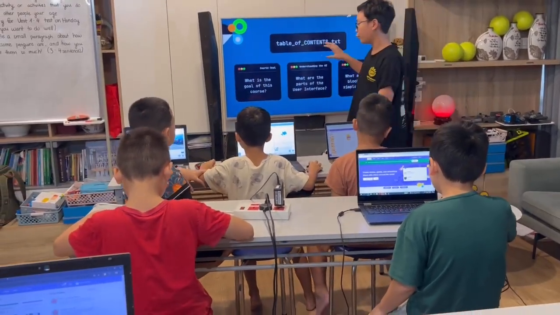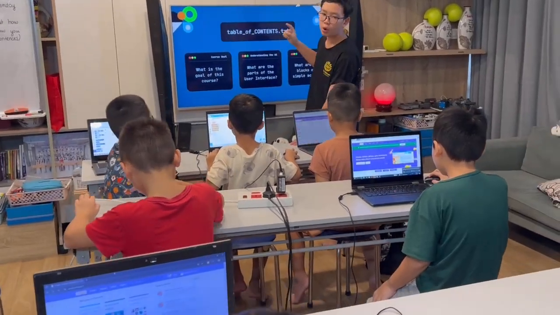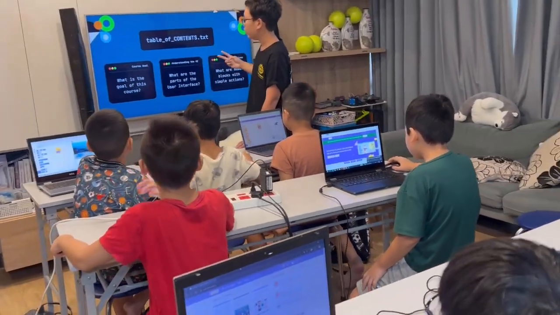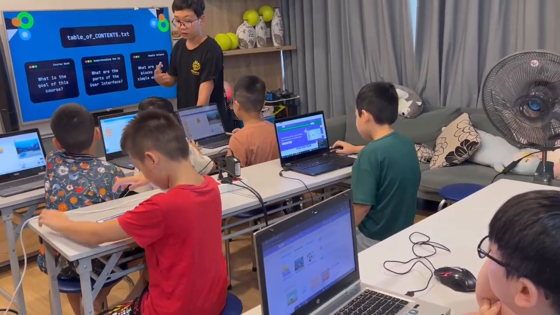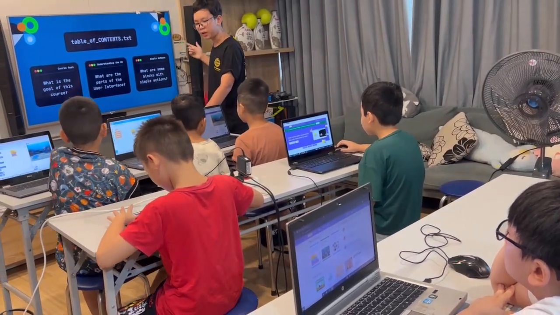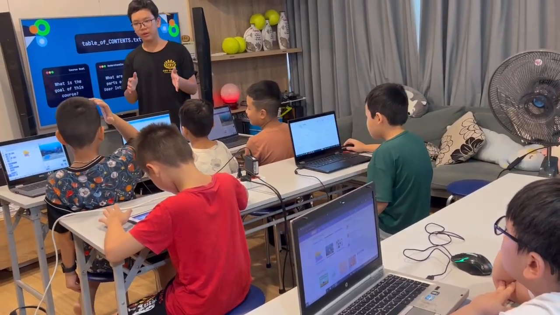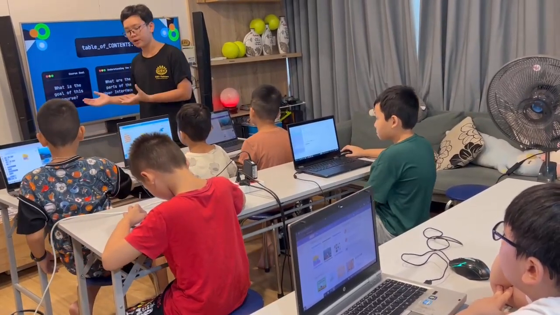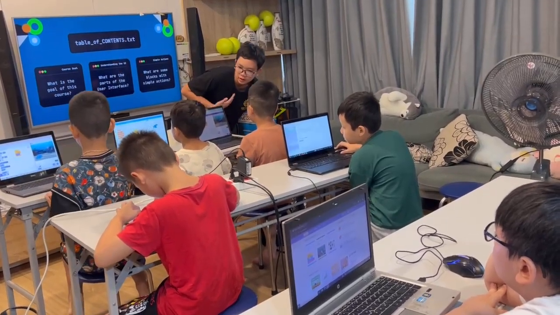Alright, so for today, we'll find three things. First of all, what is the goal of this course? Secondly, we're going to understand the UI in Scratch. Some of you already do, and that's good. And lastly, we're going to learn about some simple actions that you can do. So today is the very simple basics, okay? And then it's going to be a bit harder and a bit more complicated as we move on. Alright, does everyone understand? No.